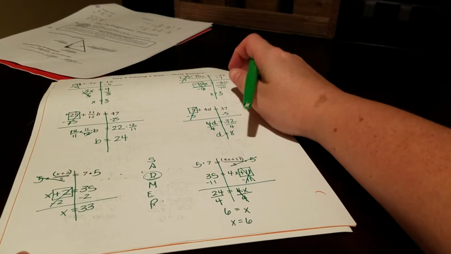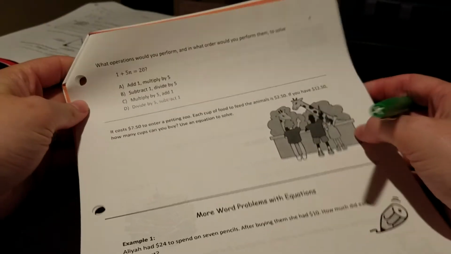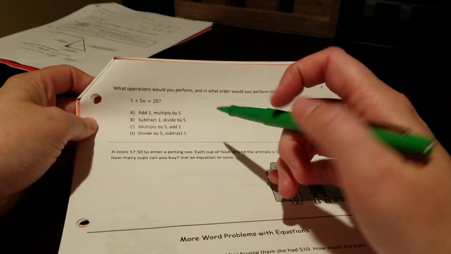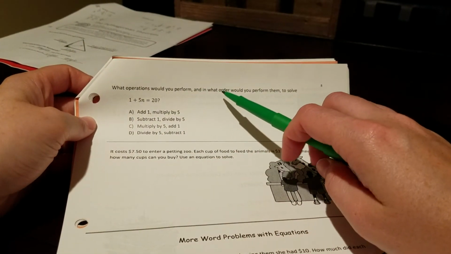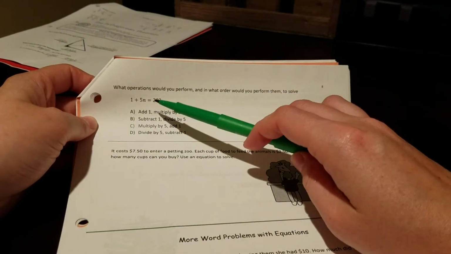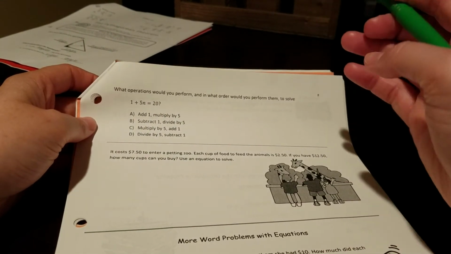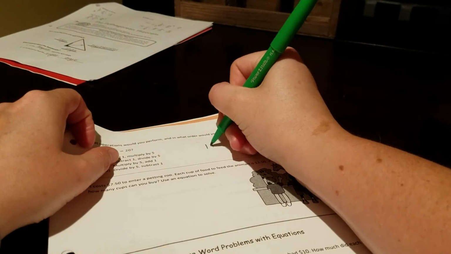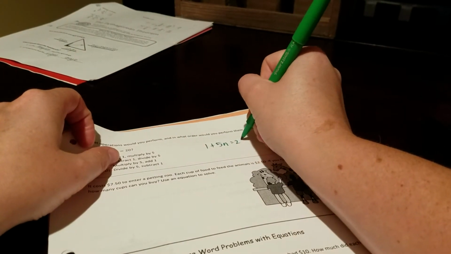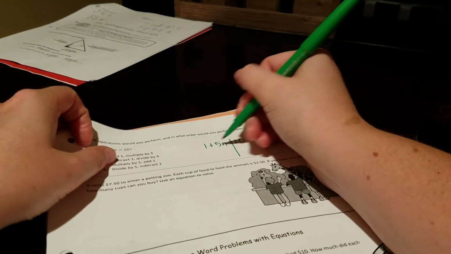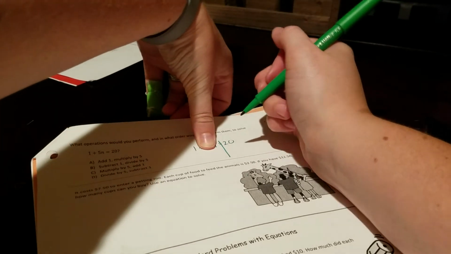Those are some of your rule busters. I am going to go ahead and show you 2 word problems here for today. So it says, what operations would you perform and in what order would you perform them to solve 1 plus 5n equals 20? So if we have 1 plus 5n equals 20, this is a rule buster because the plus 5n, that all goes with the n.